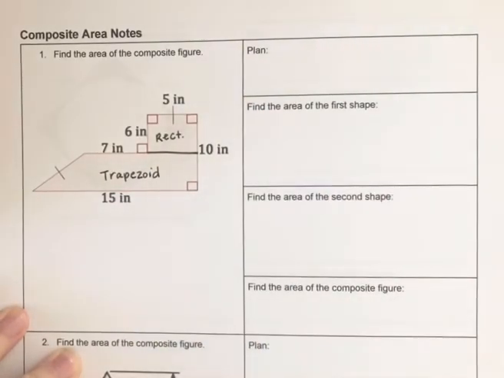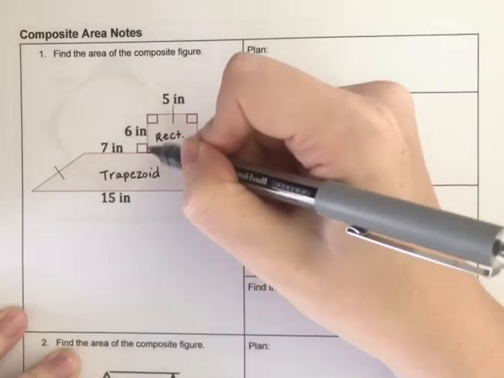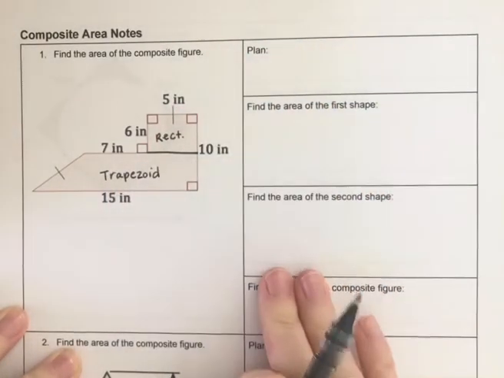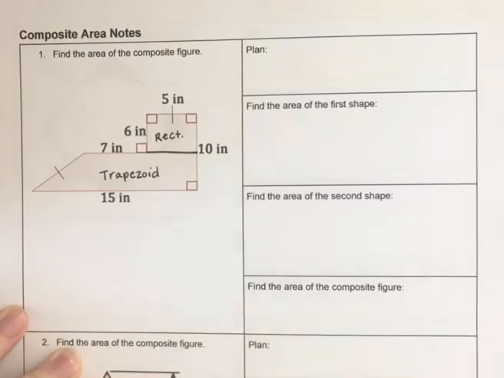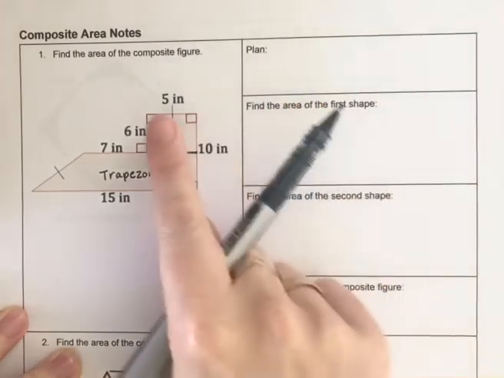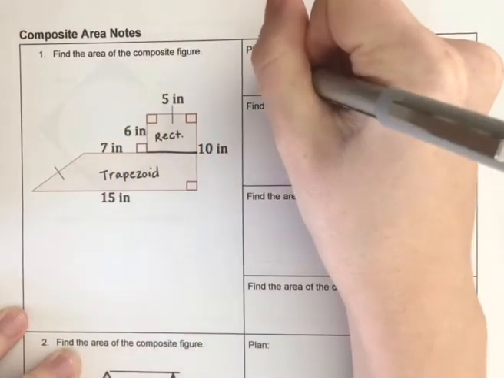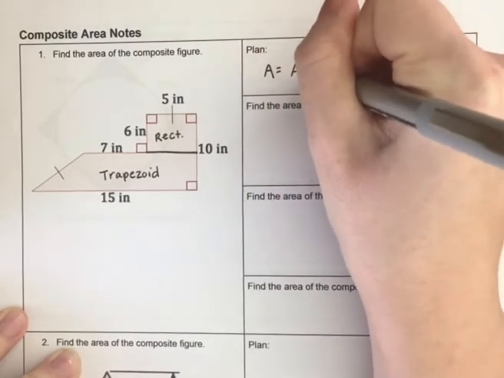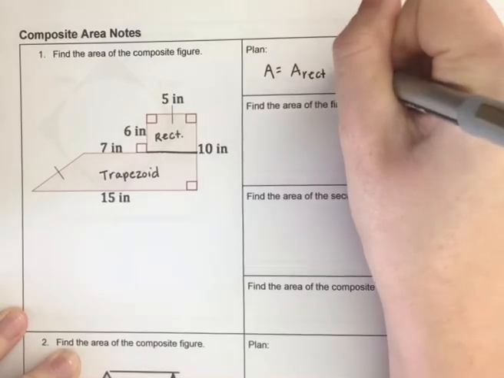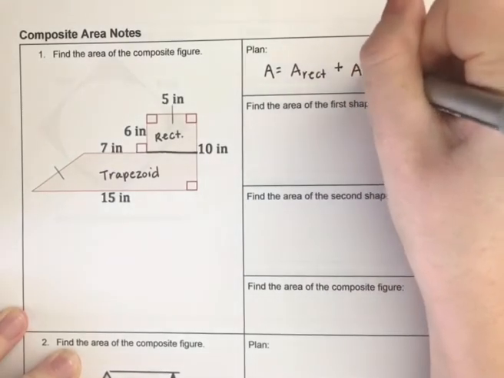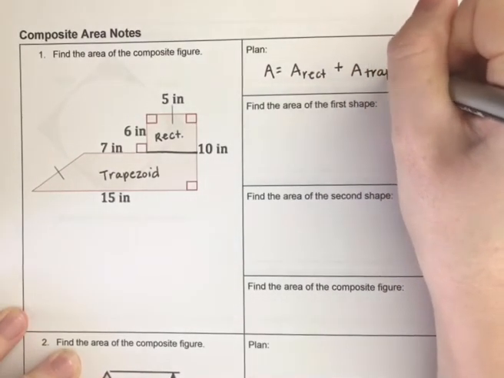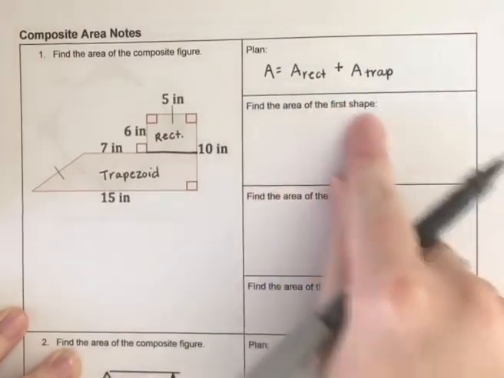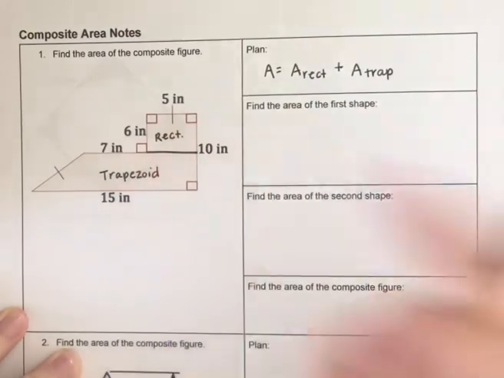Now, you could have split it up here, and then done this rectangle and this trapezoid. You are going to end up with the same answer at the end. So my plan to find the area of this entire thing is going to be to find the area of my rectangle and add that with the area of the trapezoid. So let's go ahead and do that. Let's find the area of the rectangle first.